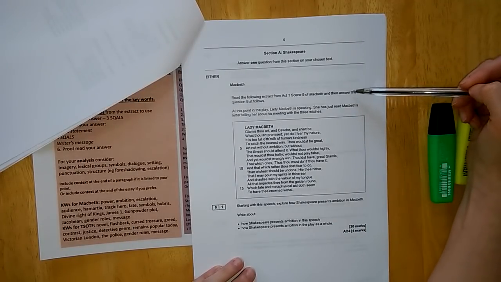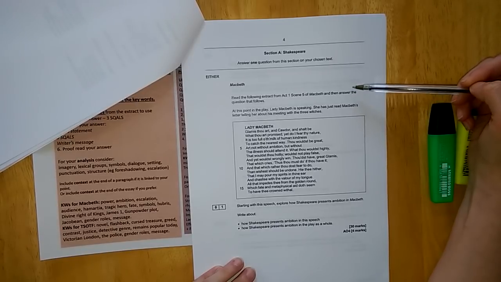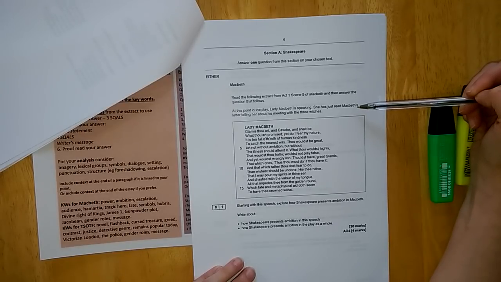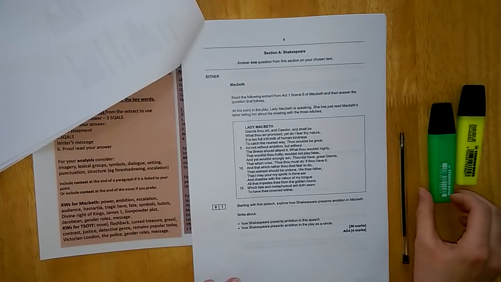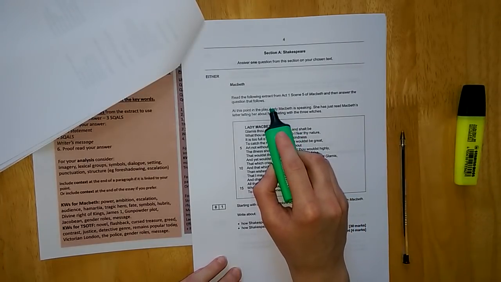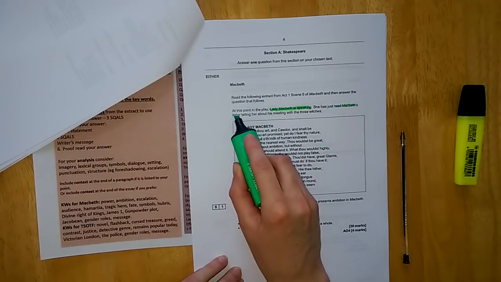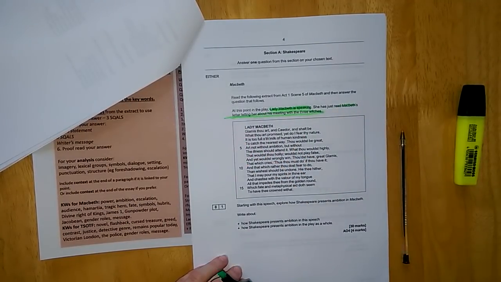Always begin by reading the information at the top. This situates where the extract comes from, and this is here to help you. This question says, read the following extract from Act 1, Scene 5 of Macbeth, and then answer the question that follows. At this point in the play, Lady Macbeth is speaking. She has just read Macbeth's letter telling her about meeting the 3 witches. As always, underline or highlight any information that you think is going to be useful for answering the question.